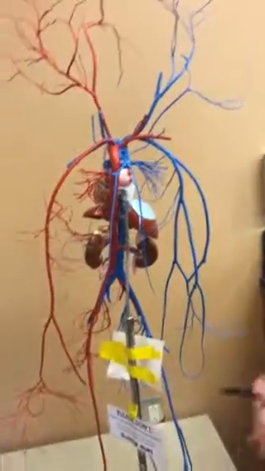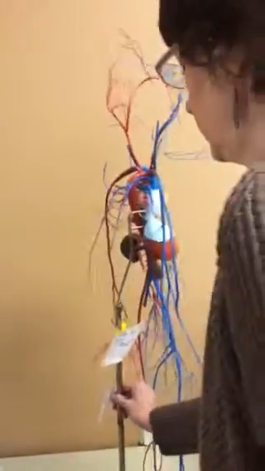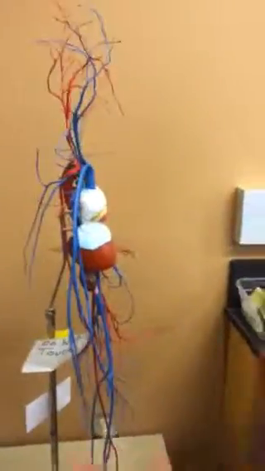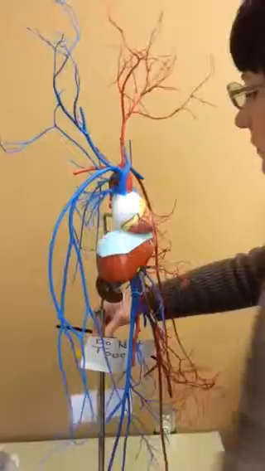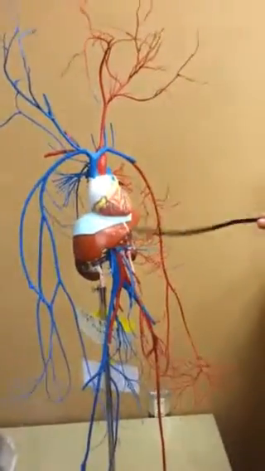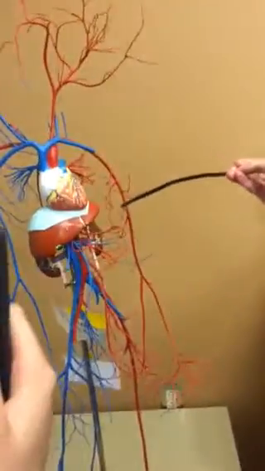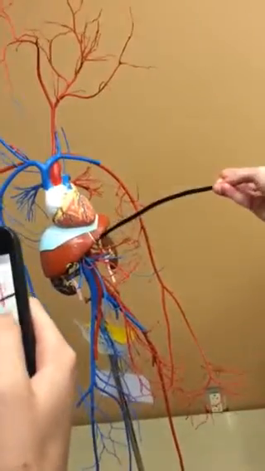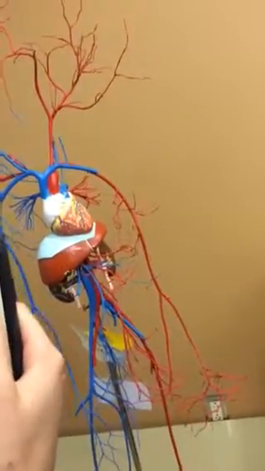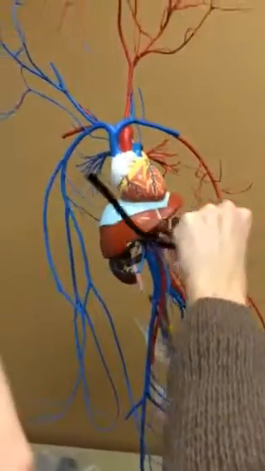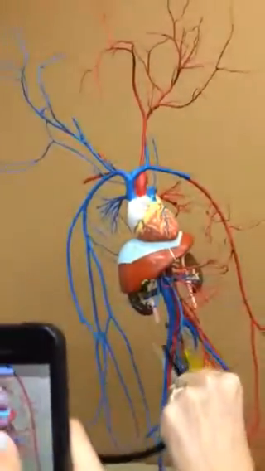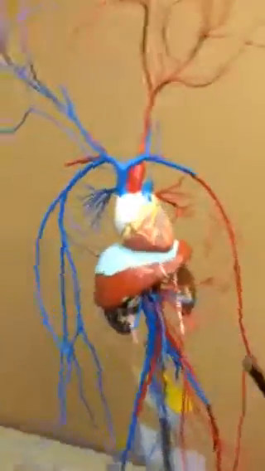What other arteries do you have to know? You might have to know splenic artery, which is this one going off up here. You might have to know hepatic, which is the one coming up to the liver. And you may need to know renal.